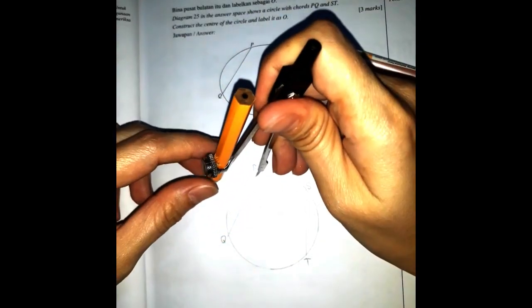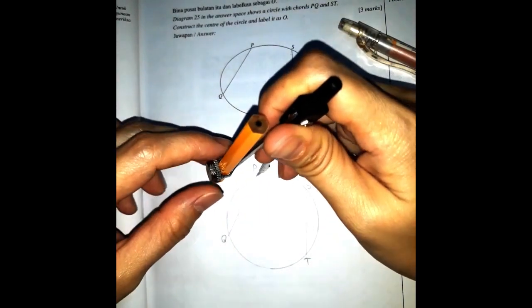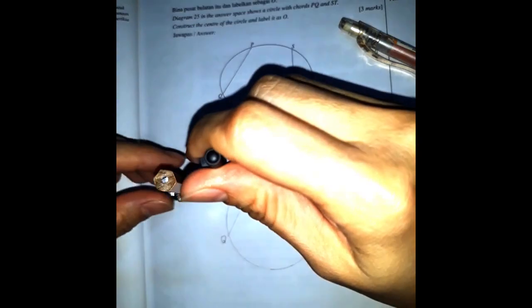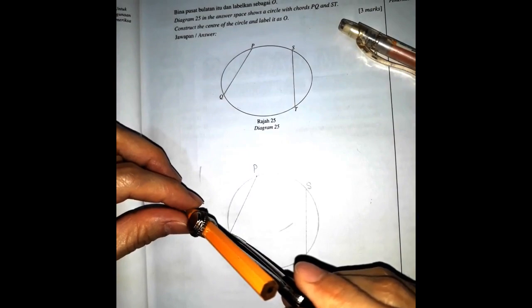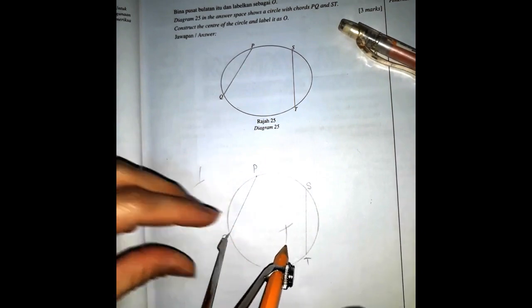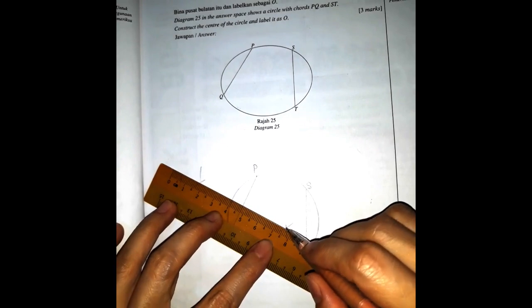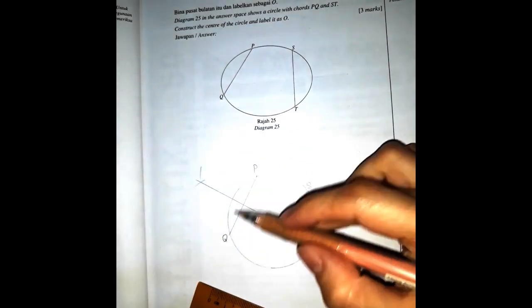So the question is actually wrong. So construct for this as a circle, and to find the center of a circle we need to construct two perpendicular bisectors, and the meeting point of the perpendicular bisectors is the center. So this is the perpendicular bisector for PQ.